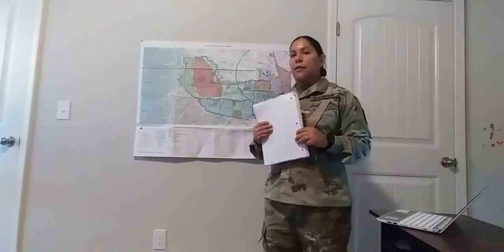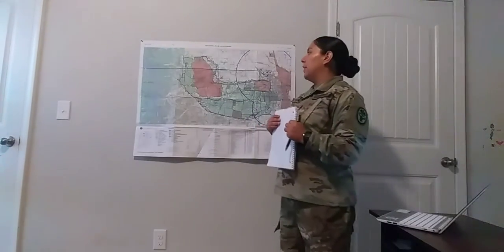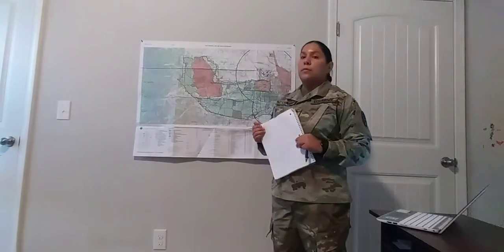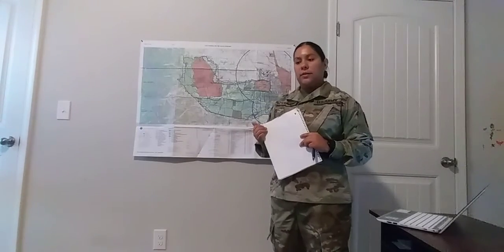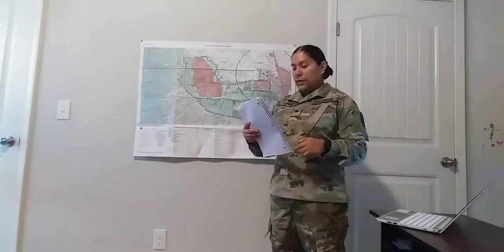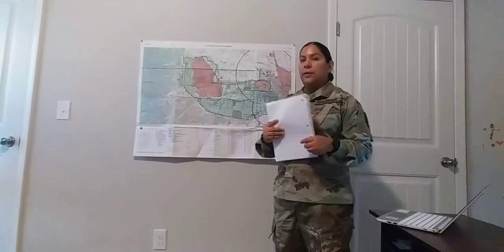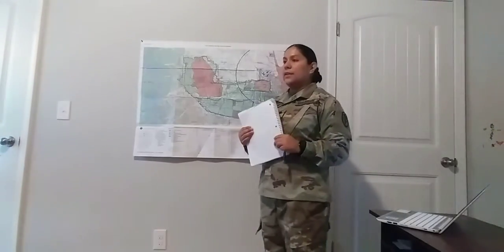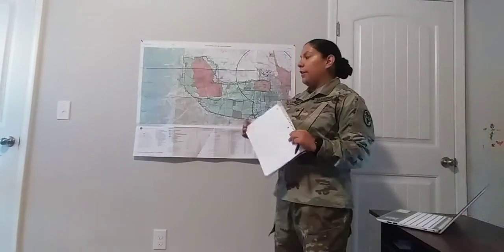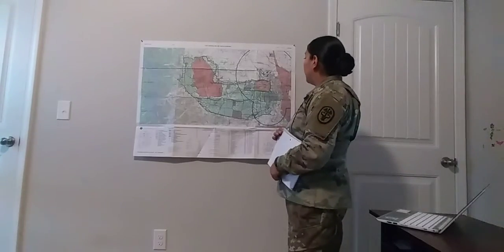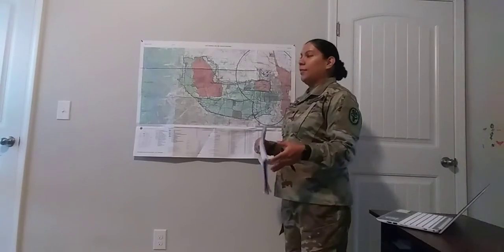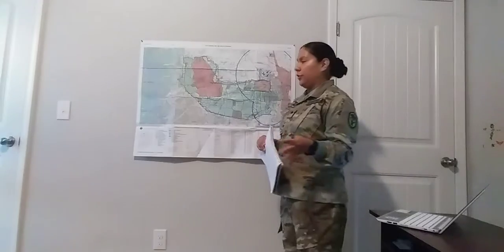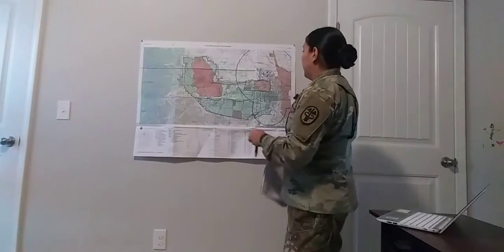So we will start off by trying to identify some topographic symbols within this military map. The first one we're going to try to identify will be black. Now, black is a man-made feature. If we look on our map, I see one over here in this area.